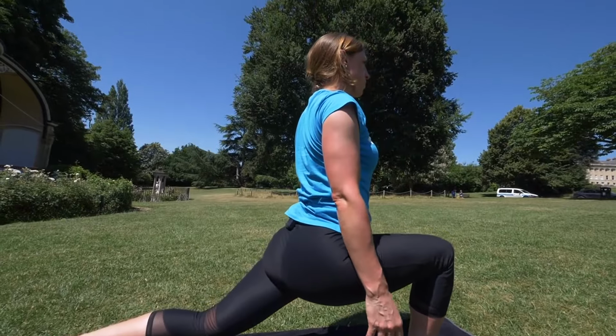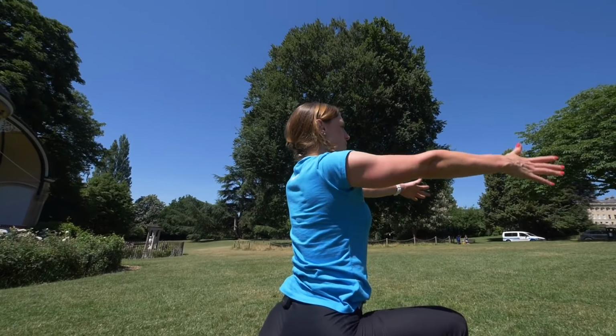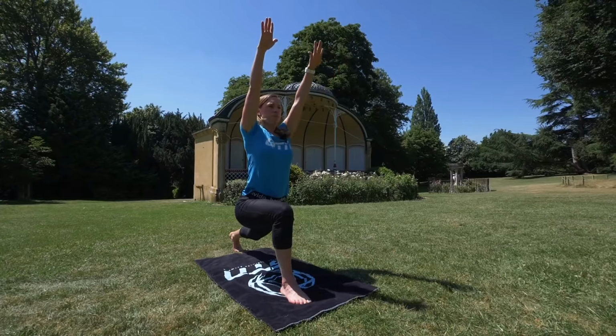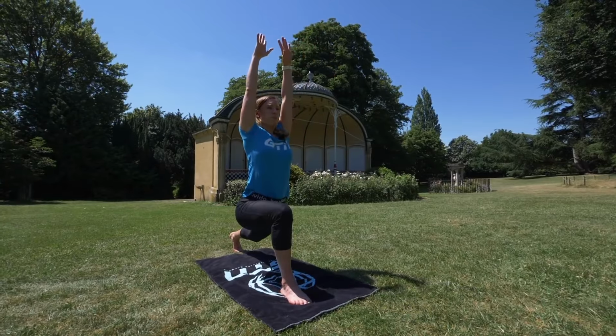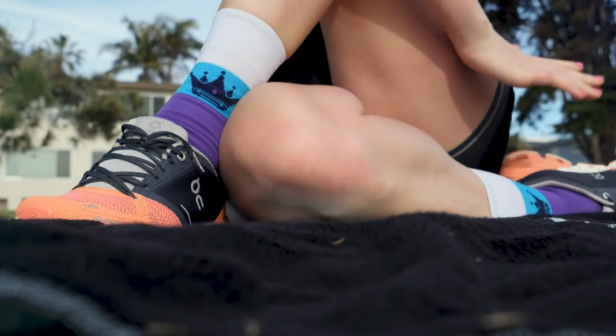However, we don't need to be so flexible that we can do the splits or fold in two, because if that was the situation, we'd probably end up having stability issues, which could then lead to injuries from that side of things. So you need to work out what areas of your body need to be more flexible and then focus on working there.